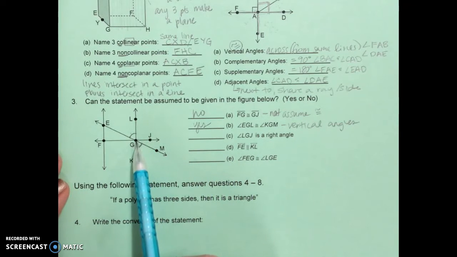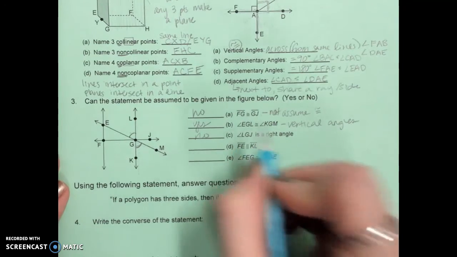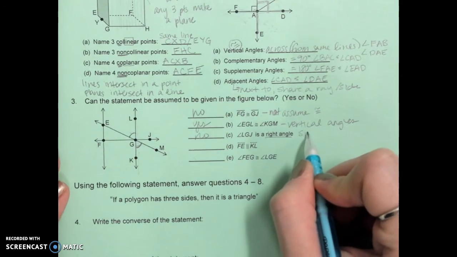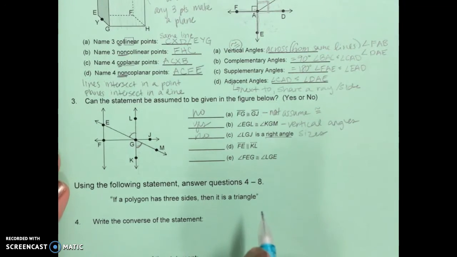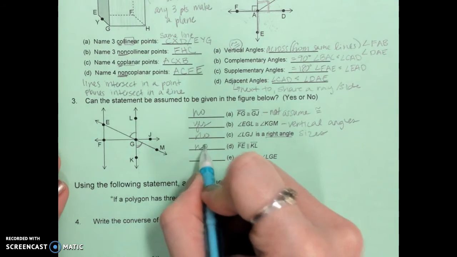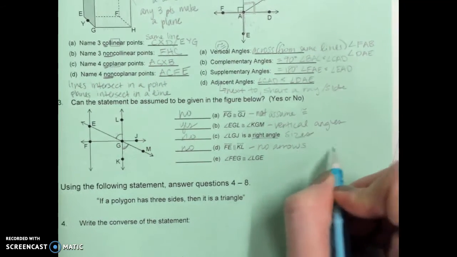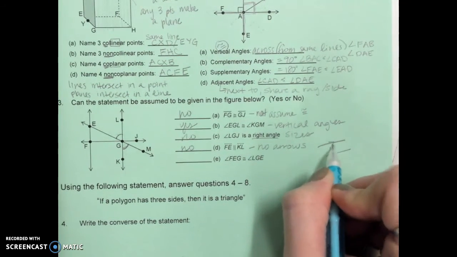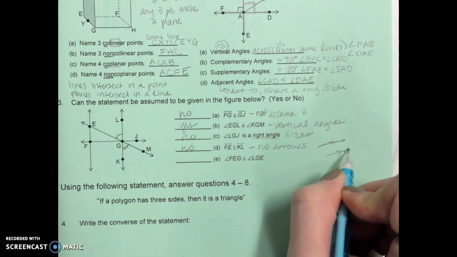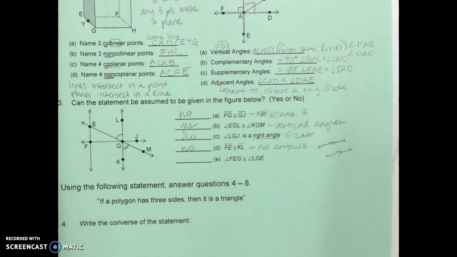LGJ, is it a right angle? It might look like it, but we can't assume. We can't assume the sizes. FE and KL are parallel. That would be a no. We don't have the arrows. So remember, parallel lines, they would have these little arrows on them. And we don't have those.